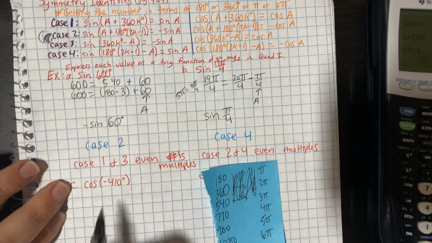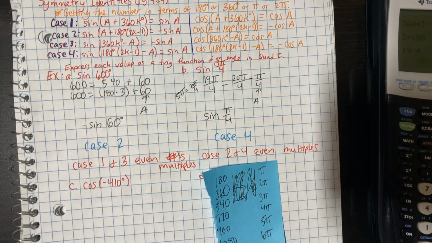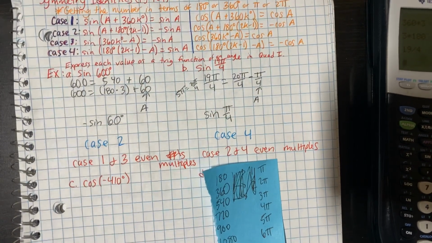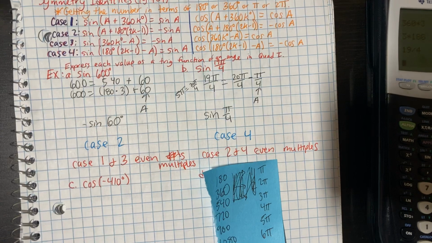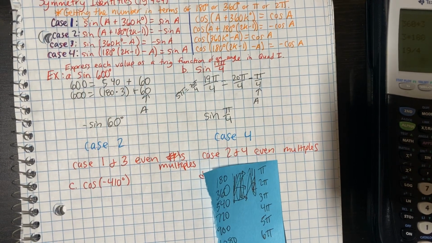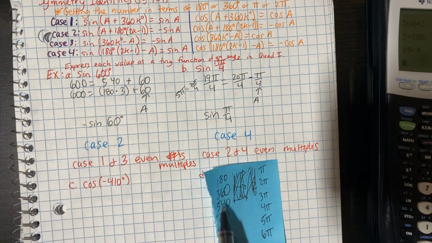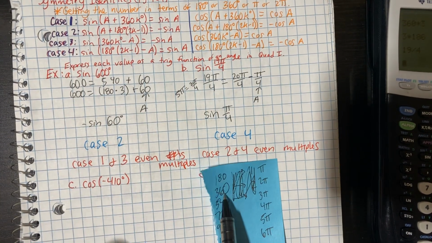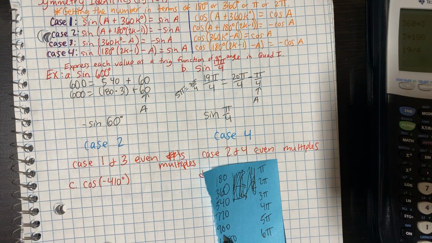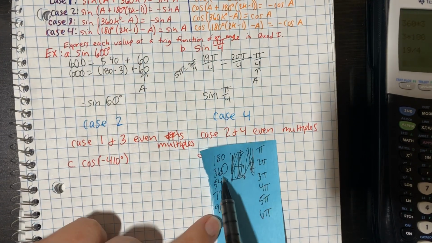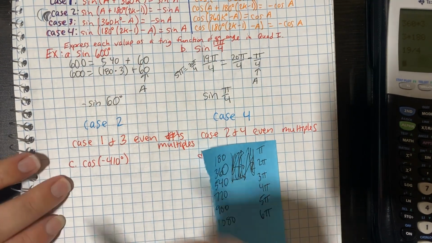All right, so negative 410. These also work in the negative direction. So which one of these numbers is 410 closest to? Even though it's negative, probably 360.